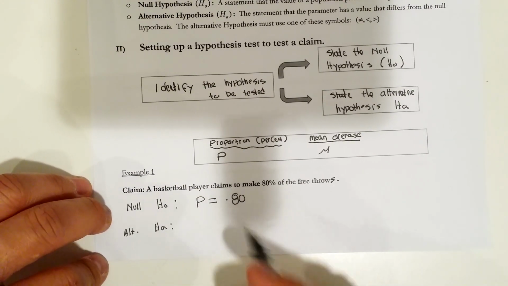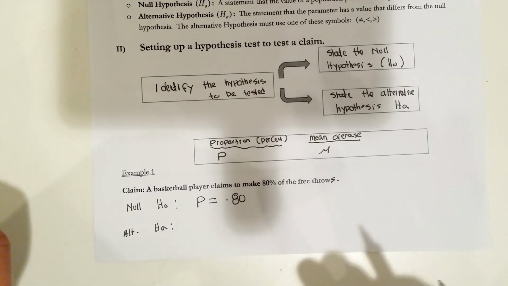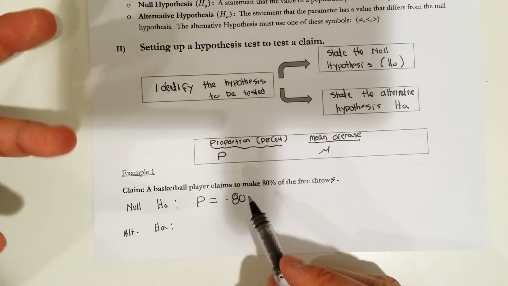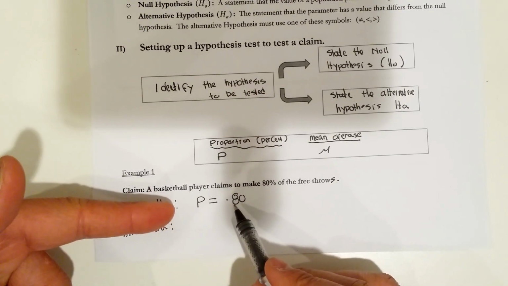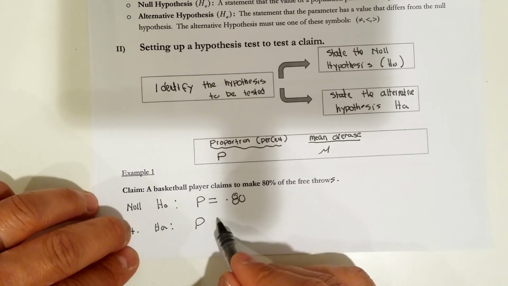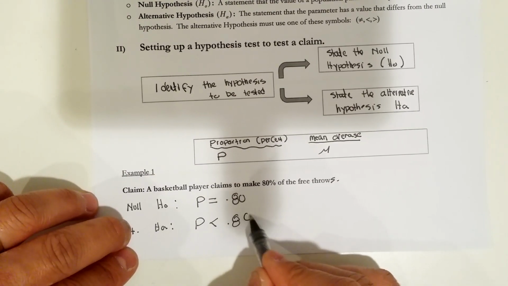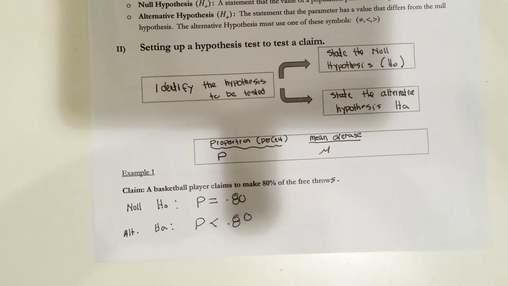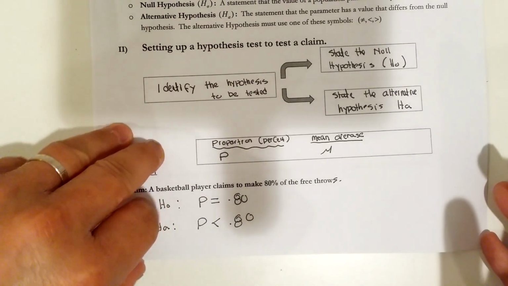What's the alternative? Well, the alternative is another statement that differs from this. Differing from that would be something like maybe he's making less than 80% of his free throws. That would be an alternative. See, that would be something that's different from his claim. Okay, that's how you set up a hypothesis testing. Let's try another one.